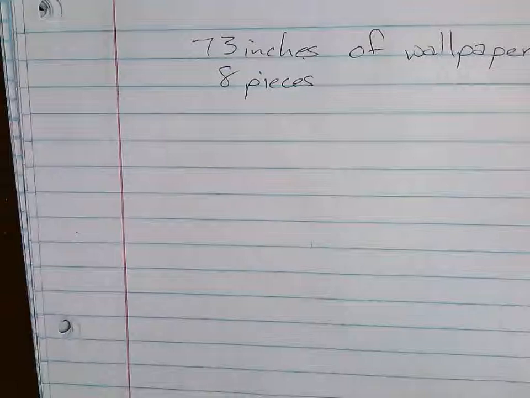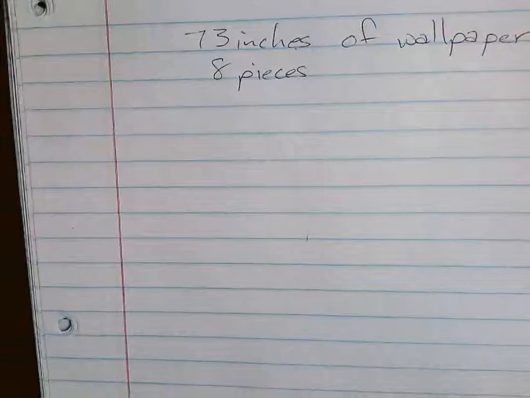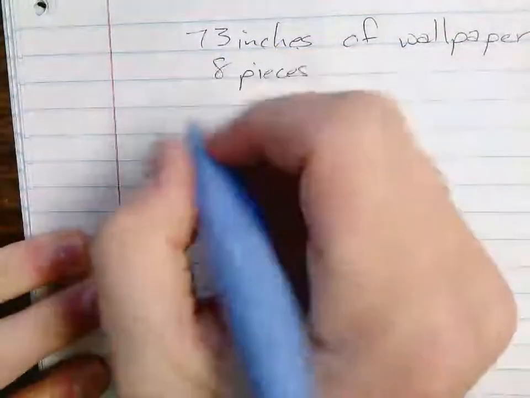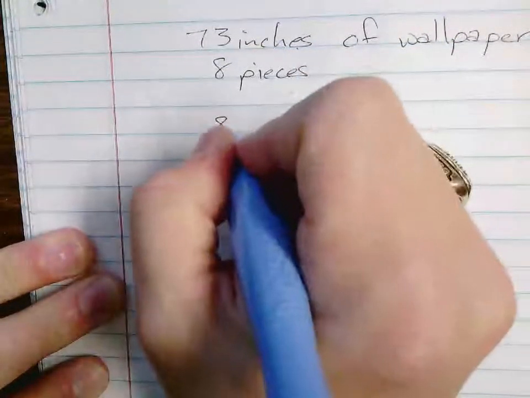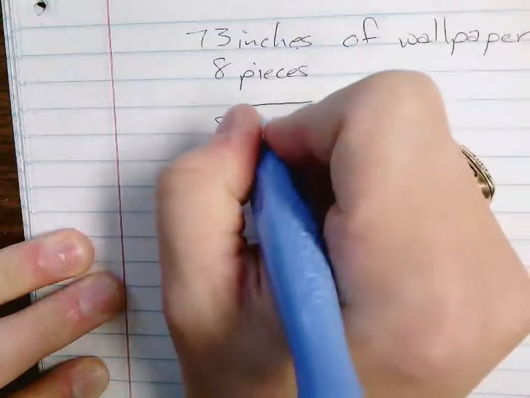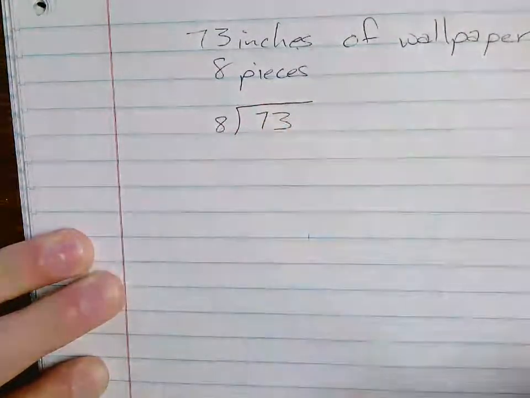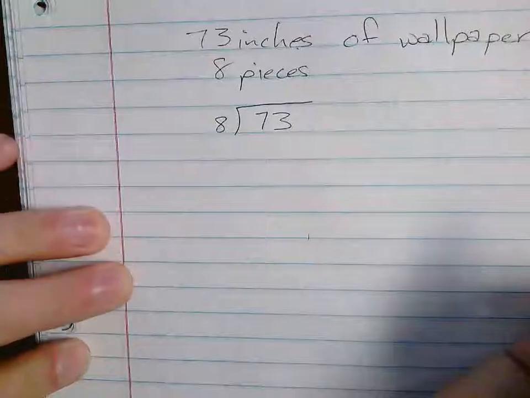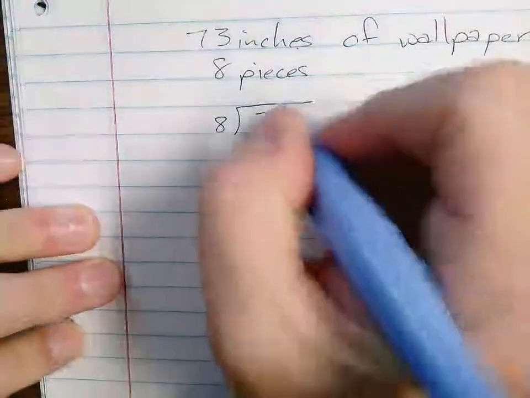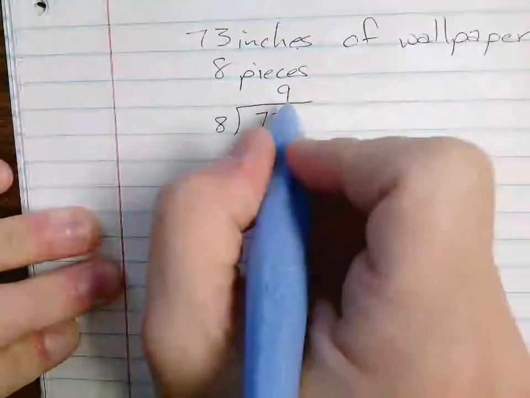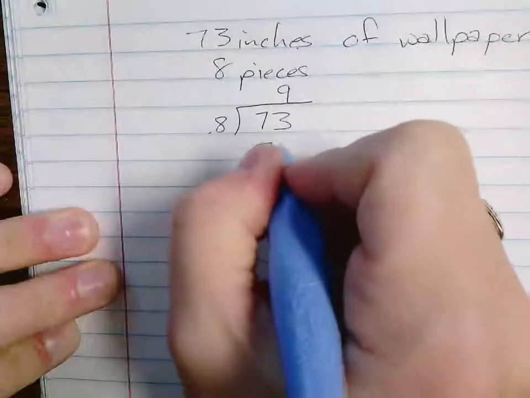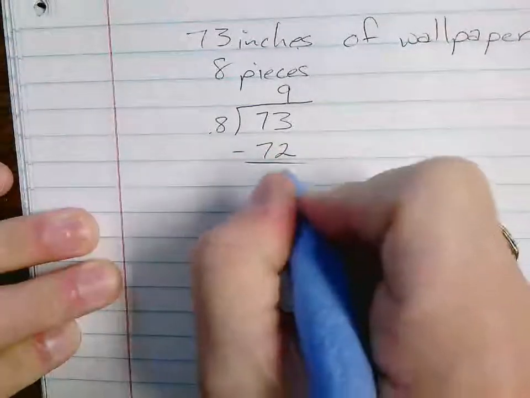Well, one way that we can do this is we can find out how many inches we can have, and maybe it's got a fraction of an inch. In this case, we could divide it into 8 equal pieces like this. Say there's 8 pieces taken out of 73 inches. How many times does 8 go into 73? We know that that happens 9 times. 9 times 8 is 72. We subtract, and there's 1 left over.